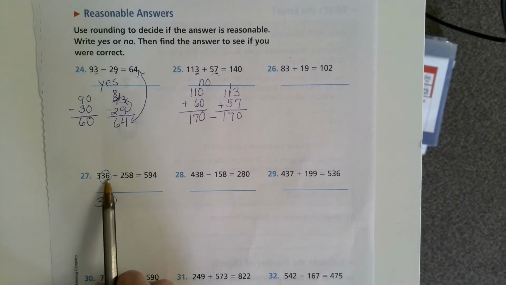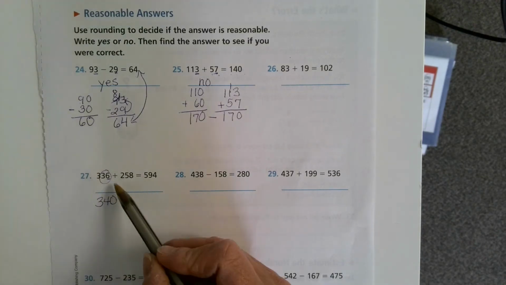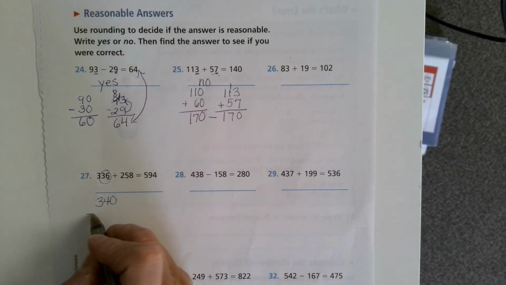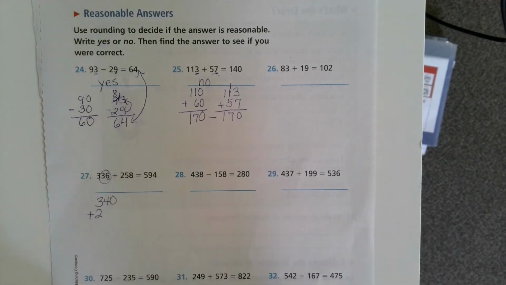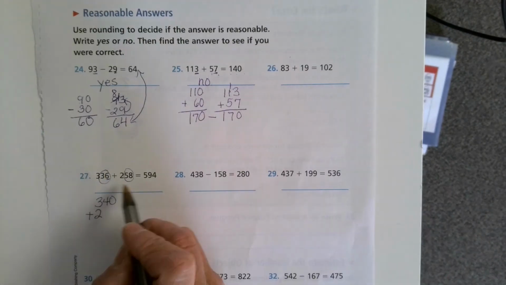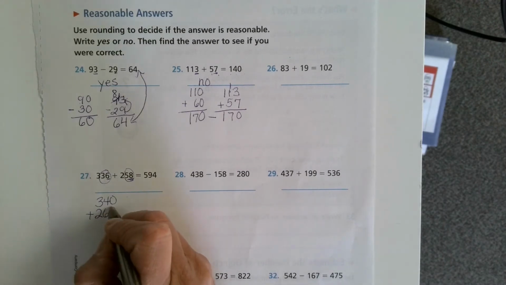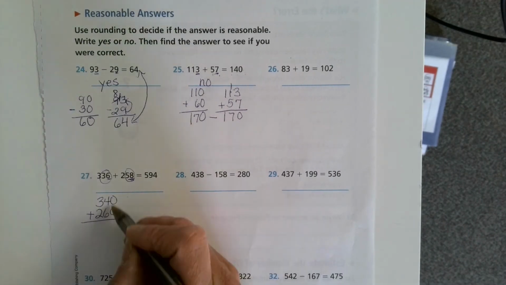5 and above, give it a shove, so I'm going to round that to 340. Then I'm going to add 258, but I need to round that. Well, I'm going to leave the 2 in the hundreds place. I'm going to think about the 58 because I'm going to round to the nearest 10. There's an 8 in the ones place, 5 and above, give it a shove. I'm going to round that to 260. Then I'm going to add that.